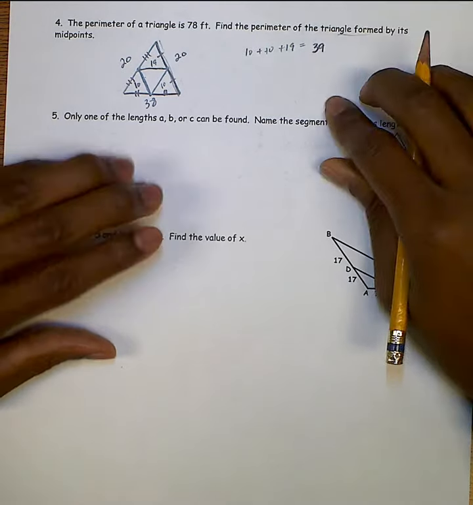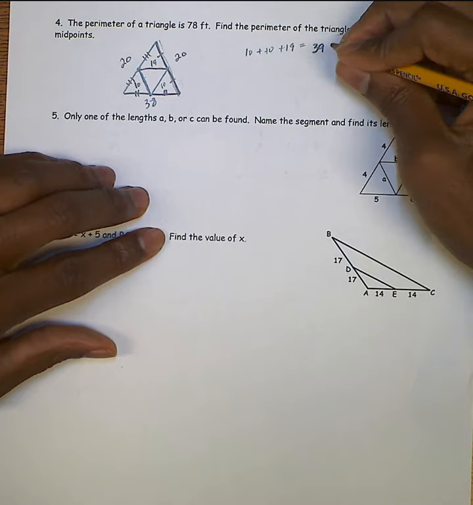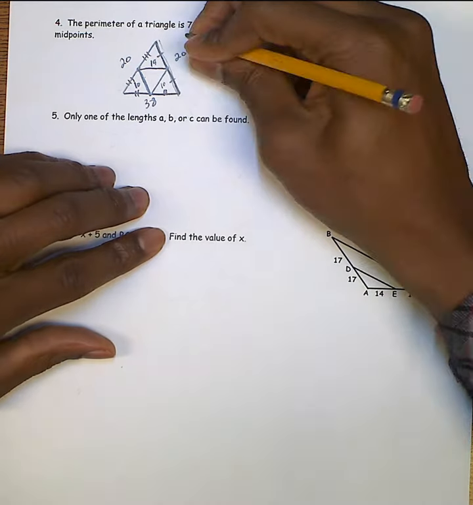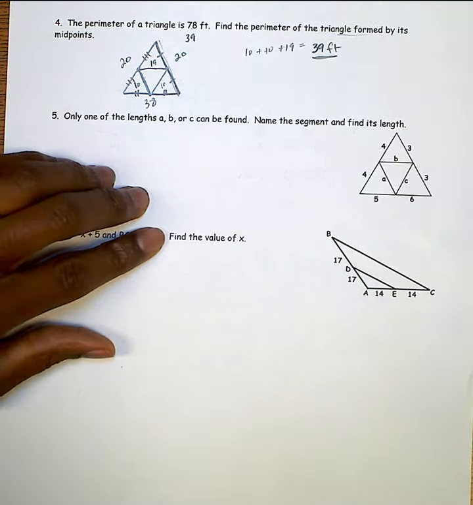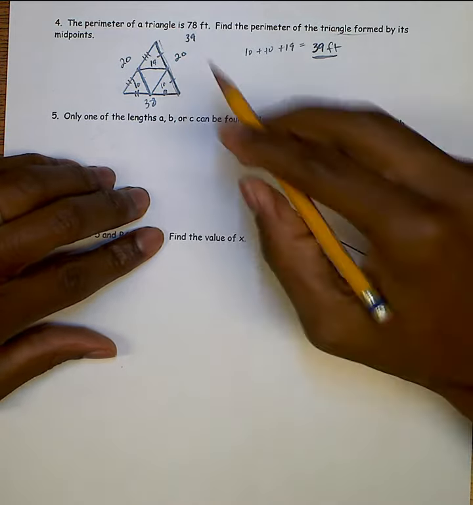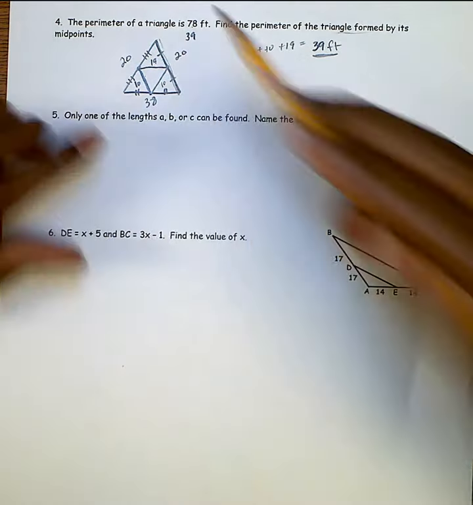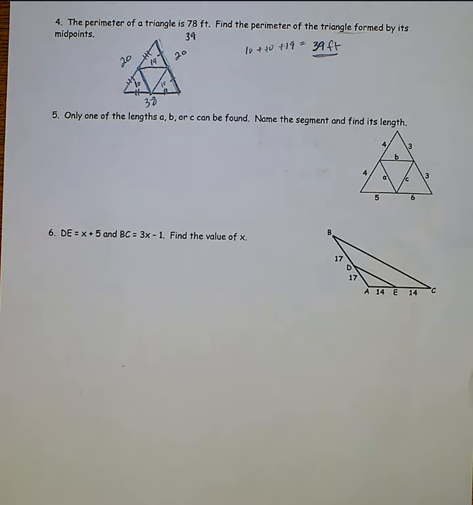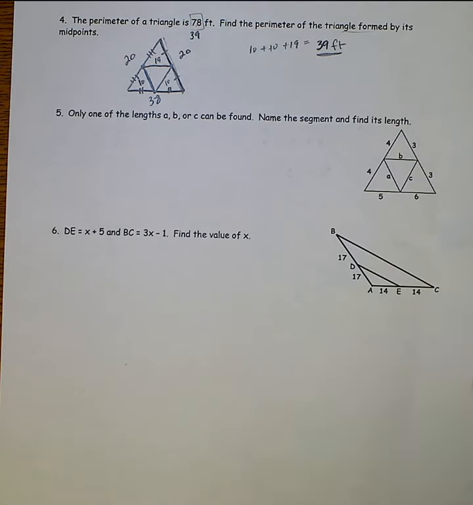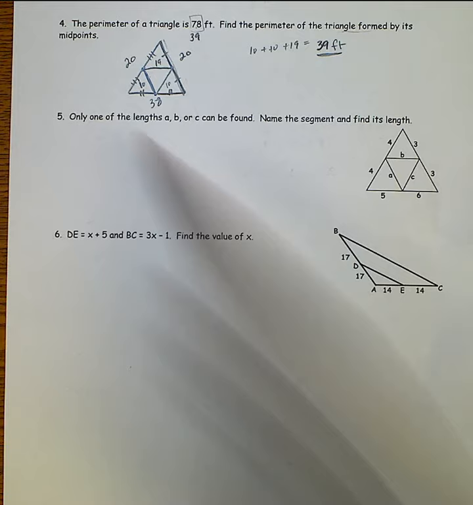Let's see how this perimeter, 39 feet, relates to the perimeter of our original triangle. How are these two related? The perimeter of the triangle formed by the midsegments is going to be half of the perimeter of the triangle. It only makes sense since all the midsegments are half the length of their corresponding sides. So, two ways you can do that. You could have thought about it and said, hey, that has to be half of it. Or you can make up your own triangle as long as it has the perimeter of 78, and it will add up to 39.